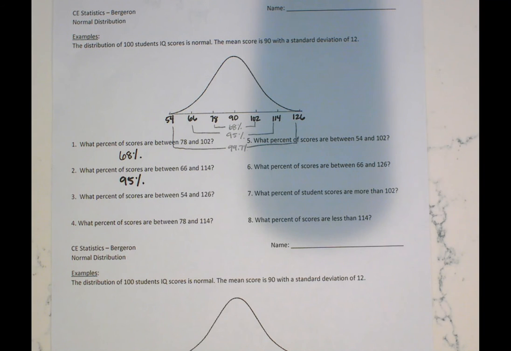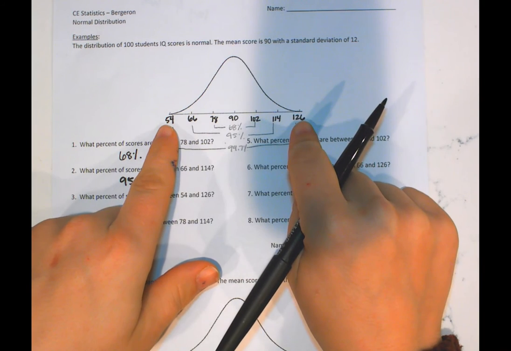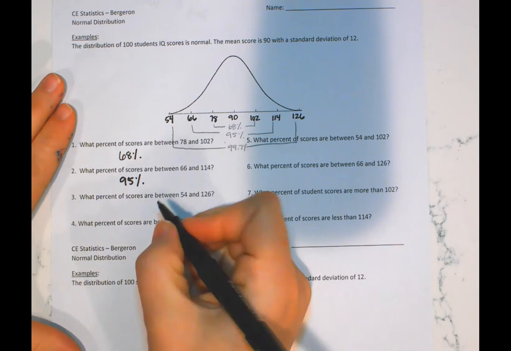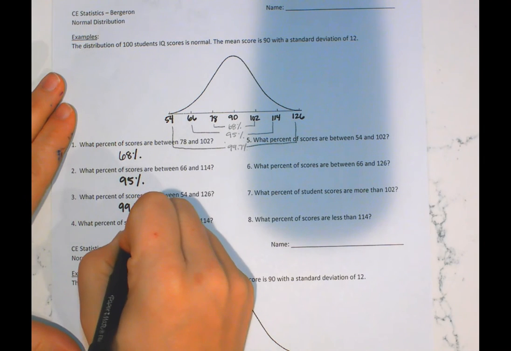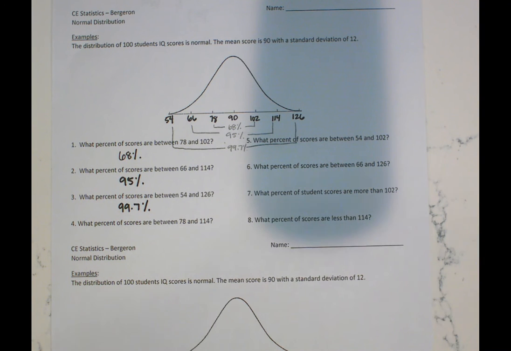Then it says what percentage of scores are between 54 and 126. So again, I'm 3 standard deviations from the mean. So then my empirical rule says that the area is 99.7%. So those are our most basic percentages just based off of the empirical rule that we have.